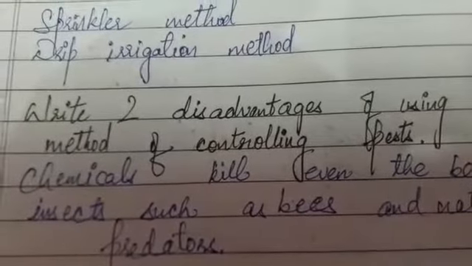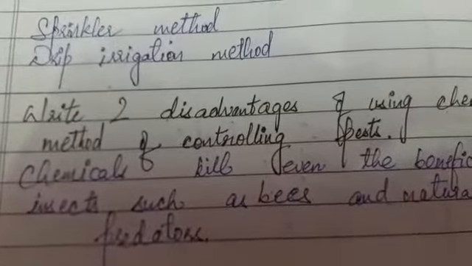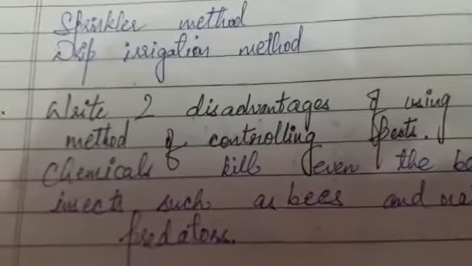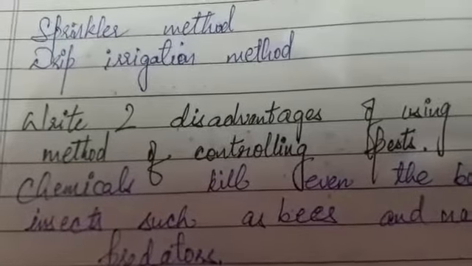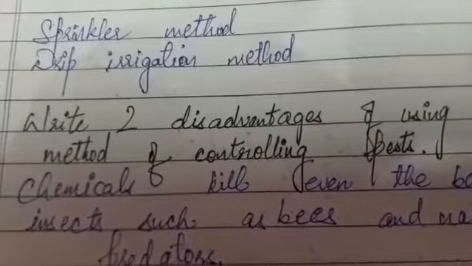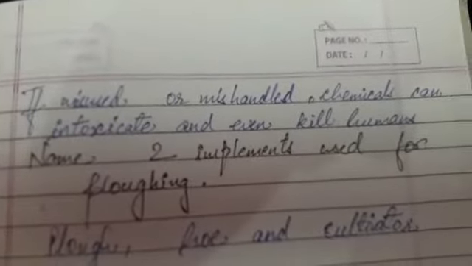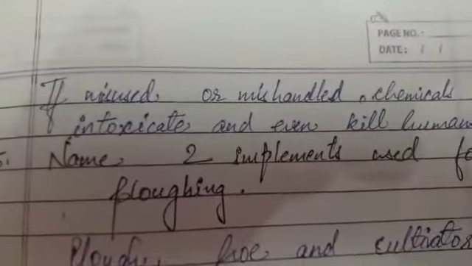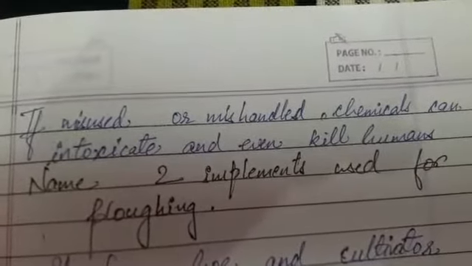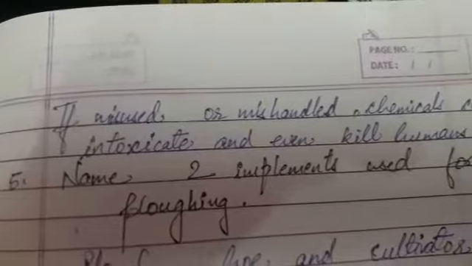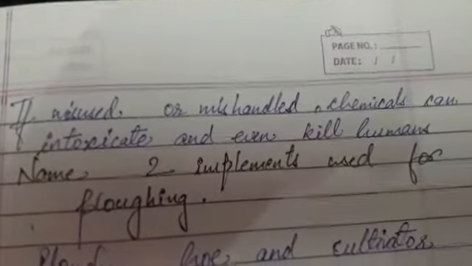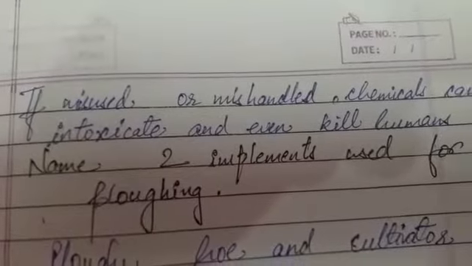So, if we are using chemicals, it would also damage some beneficial insects or the predators which consume the pests, and thus result in loss or damage of crops. Along with it, if we misuse or mishandle the chemicals, it can cause intoxication and even kill humans. So, we need to be very careful while using chemical methods for controlling pests, or we should try to use manual or biological methods for controlling pests.